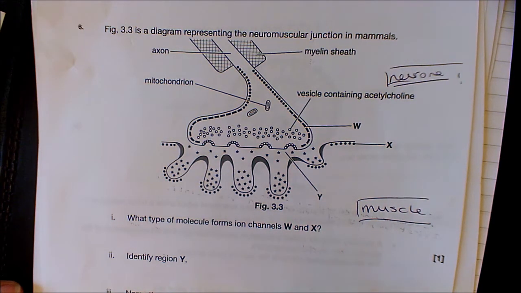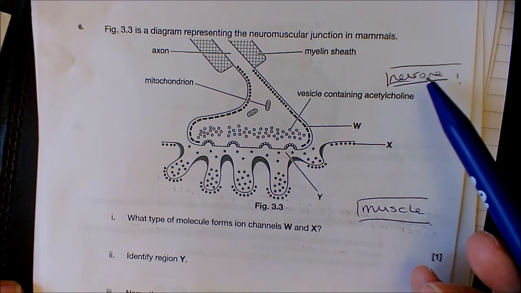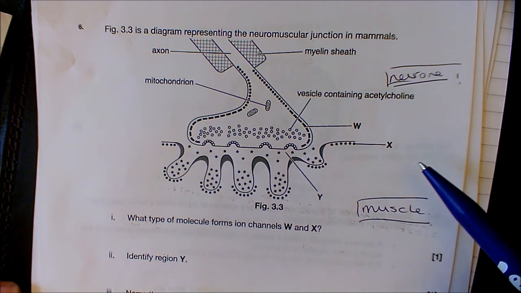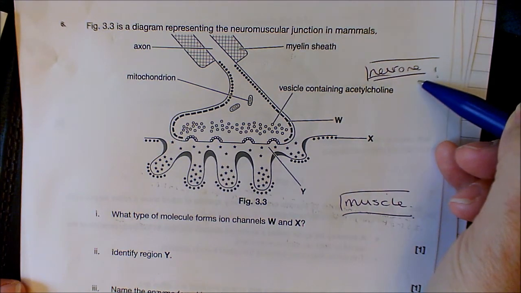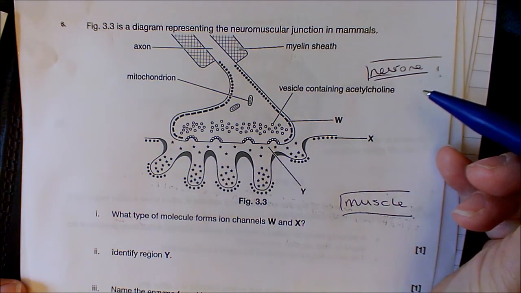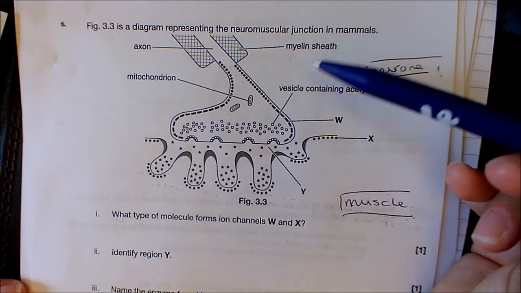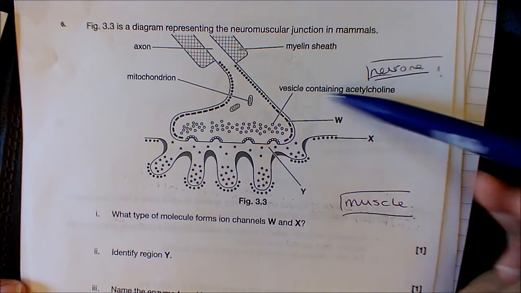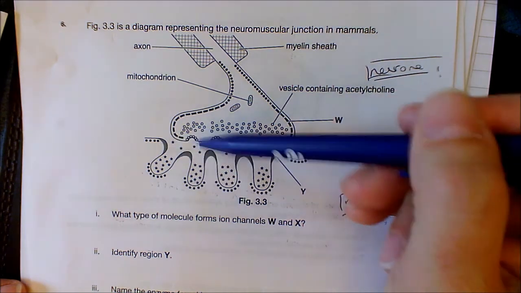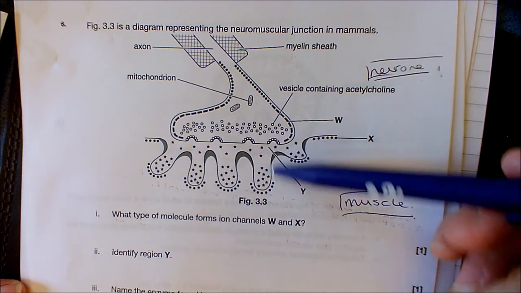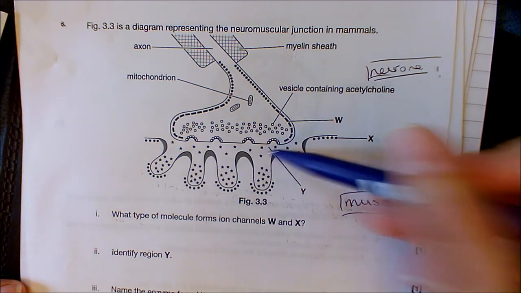Okay, so let's move on to question 6. Figure 3.3 is a diagram representing the neuromuscular junction in mammals. Because it's neuromuscular, I've labelled this half, which we know is the muscle, and here is the neuron. They've given us various symbols, so let's have a look at what these are. Here's our axon, our myelin sheath, mitochondria, and vesicles containing acetylcholine. Then we've got W, our synaptic cleft in between, then X and Y.